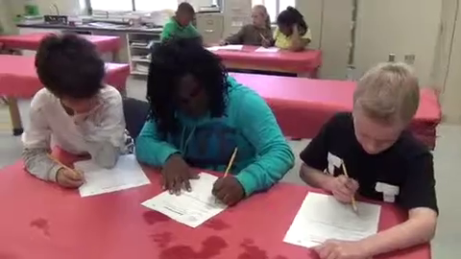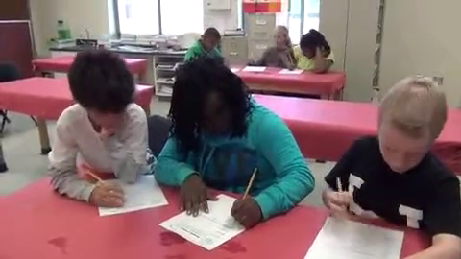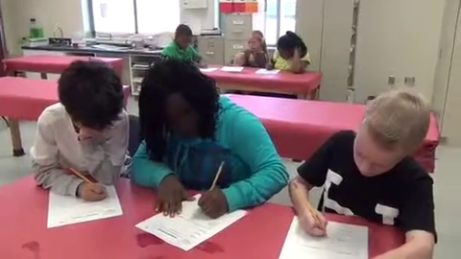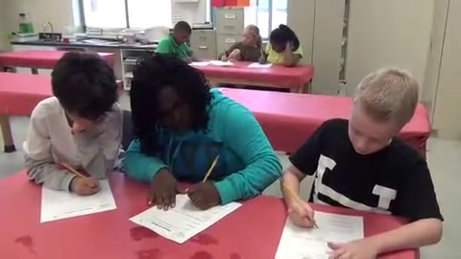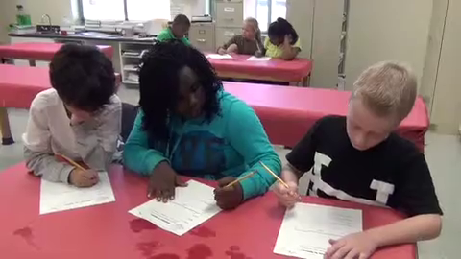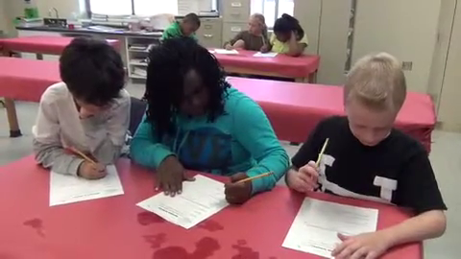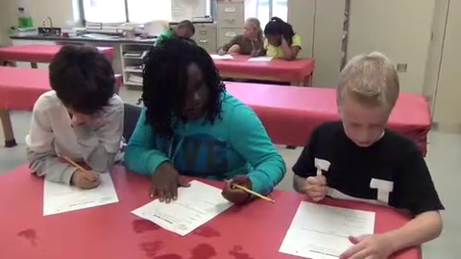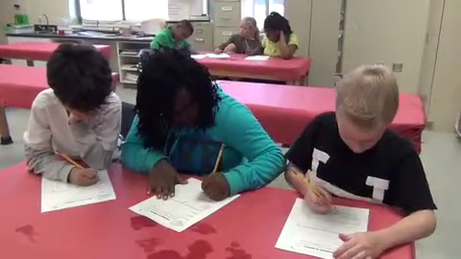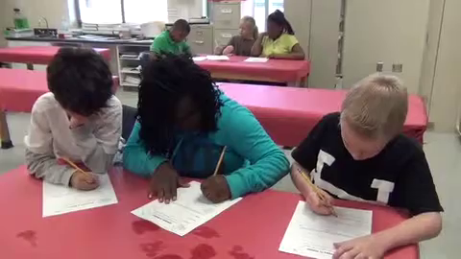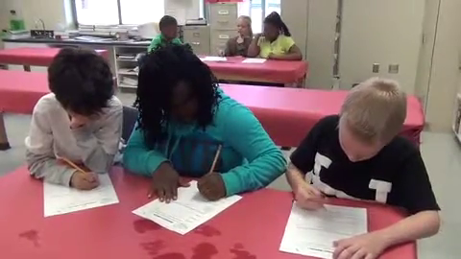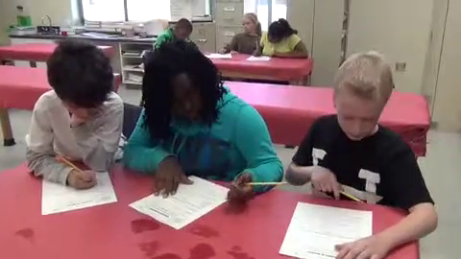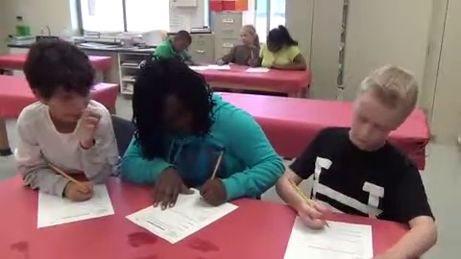Okay, which cubes were melting first and why? The salt water. Which cubes melt next? The soapy water. And what cubes were the last to melt? Tap water.